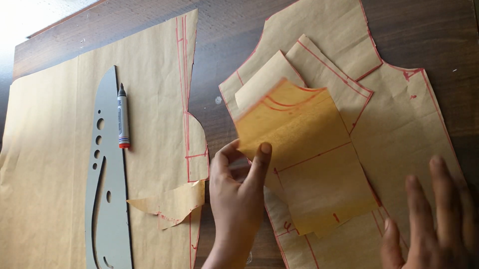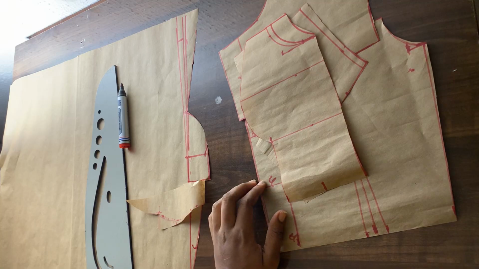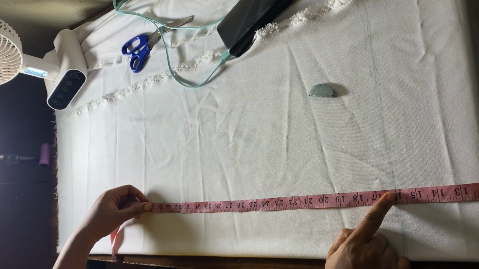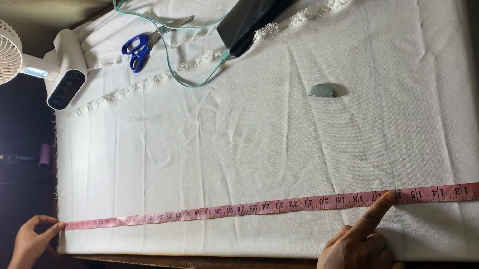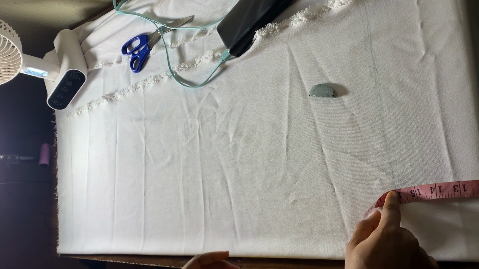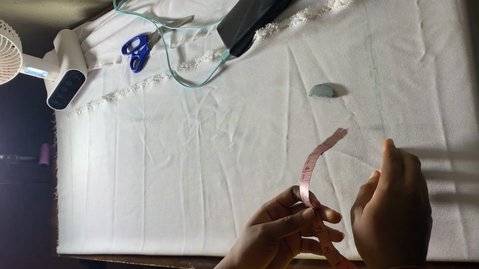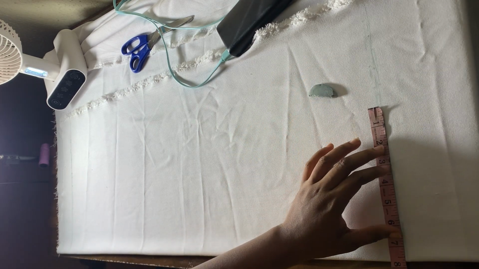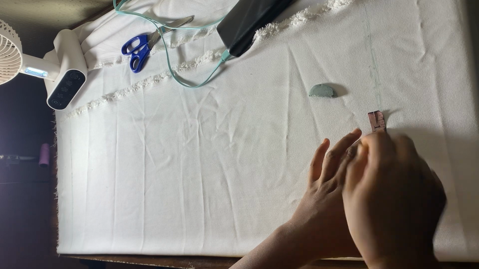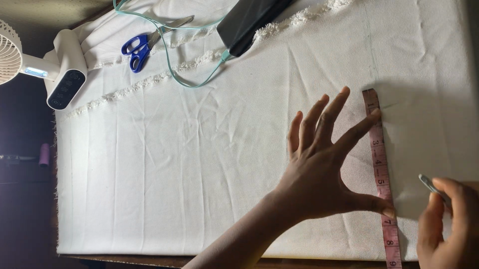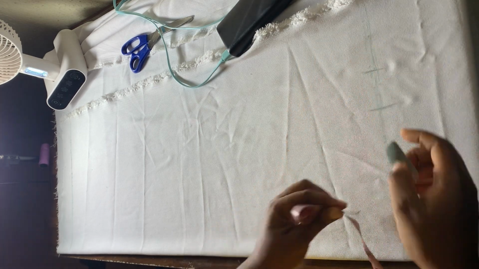So guys, this is what we have for our pieces. To place my tape at my half length, which is 16 inches, then the full length I'm working with is 47 inches, including the seam allowance. So here now, this is where I'm going to insert my waist measurements, which is 7.5 inches plus 2 inches seam allowance.